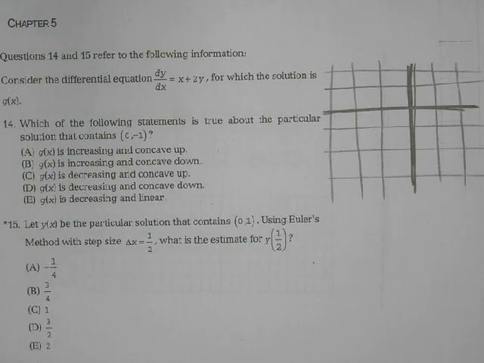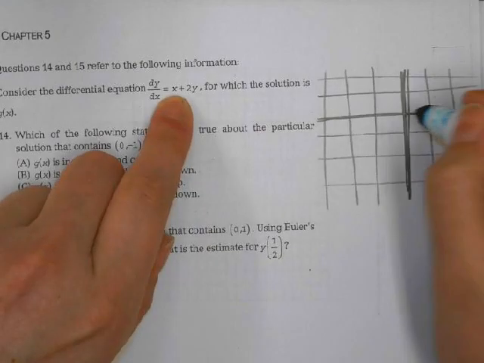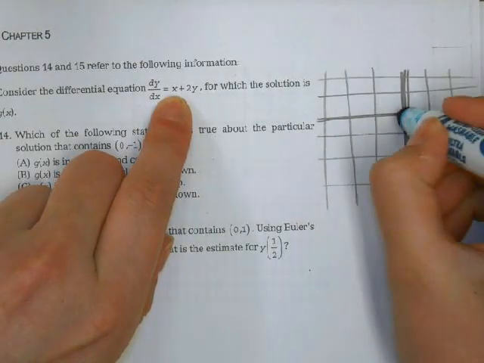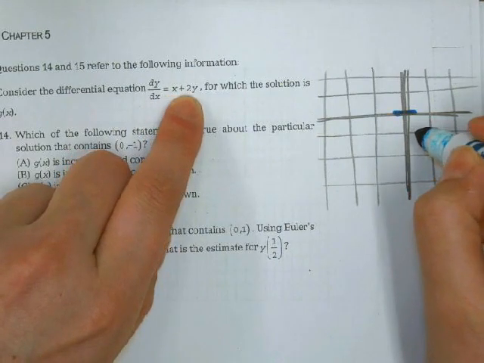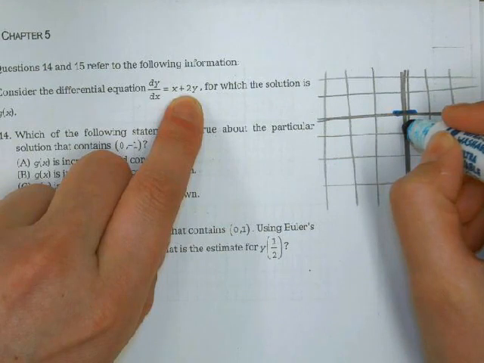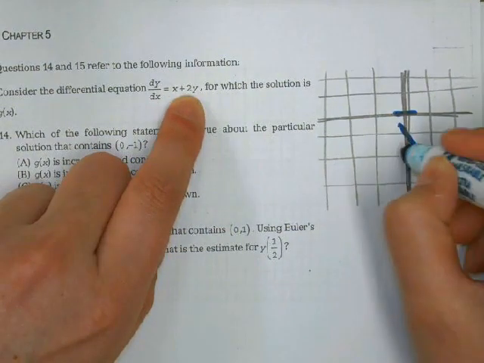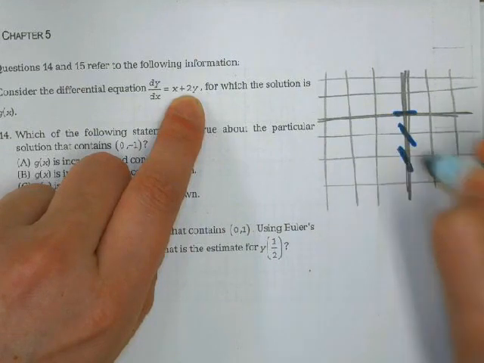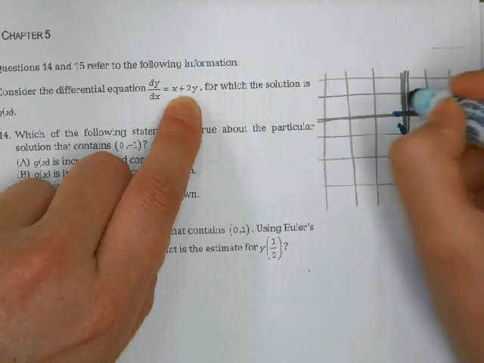So if I have 0 plus 2 times 0 is 0, so I got a slope of 0 here. 0 plus 2 times -1 is -2. 0 plus 2 times -2, that's -4. -6, so it's steeper there. 0 plus 2 times 1.